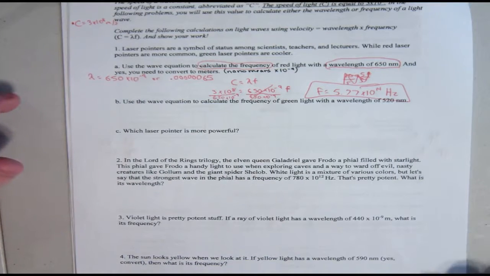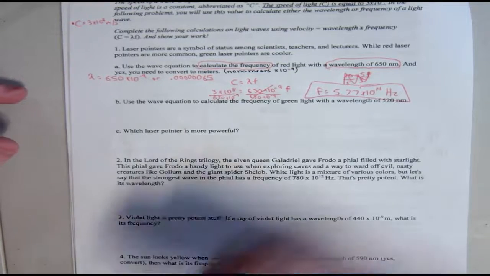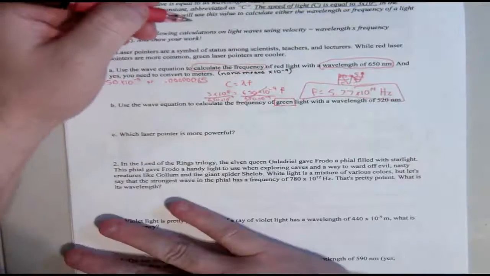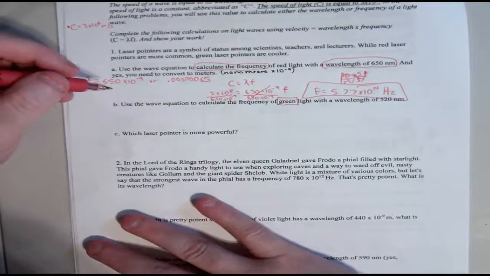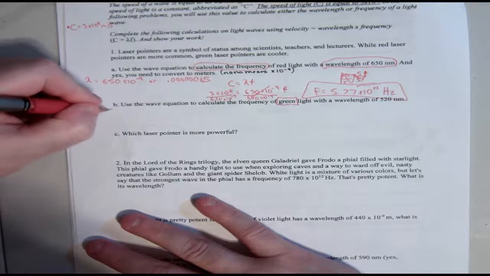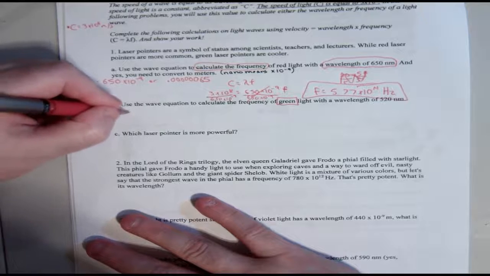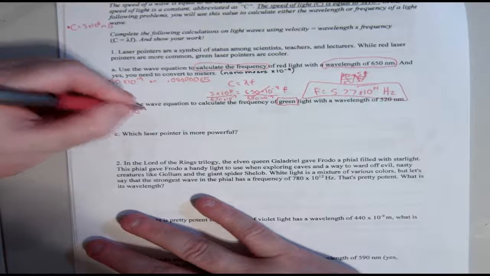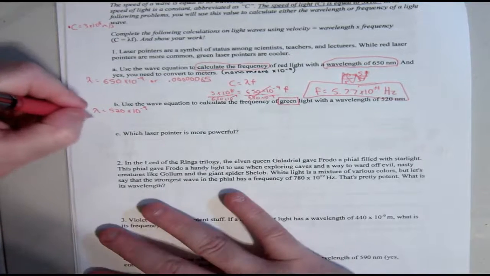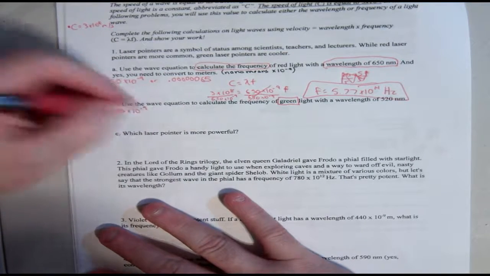B says, use the wavelength equation to calculate the frequency of green light with a wavelength of 520 nanometers. So now we're going to figure out the green light. I'm just going to box this green light, and we have the wavelength of 520 times 10 to the minus 9, just like it said. I'm keeping it in this form. I'm not going to write the other form, and I already know C. So let's just straight up write it.